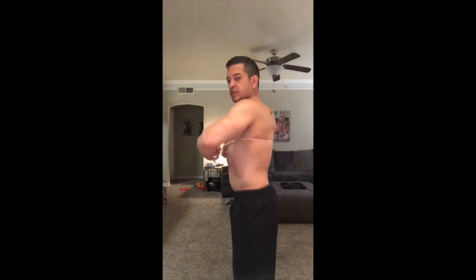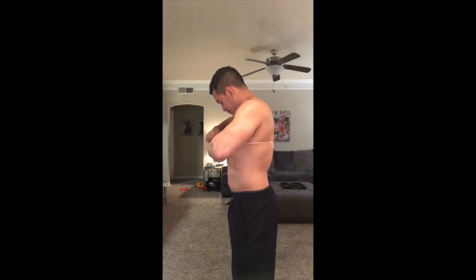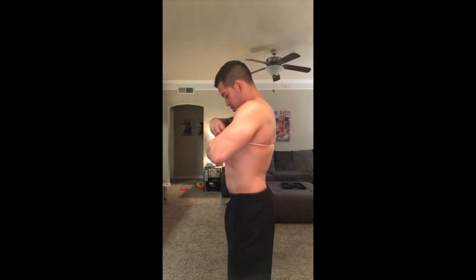With the chest, again, right underneath the nipple area, and we want to make sure that you're getting nice and high in the back. A lot of times it tends to drop down, so we want it to be nice and even all the way around.